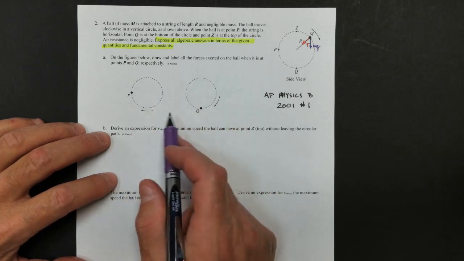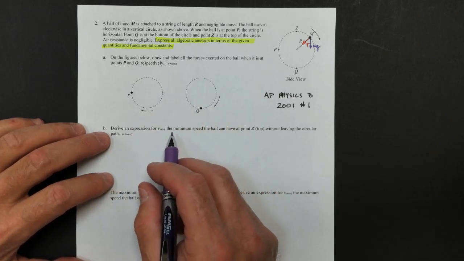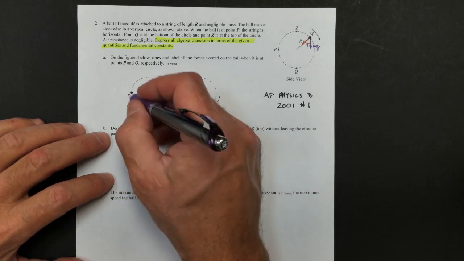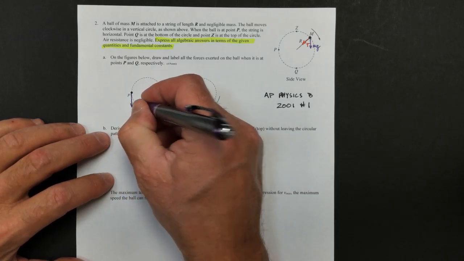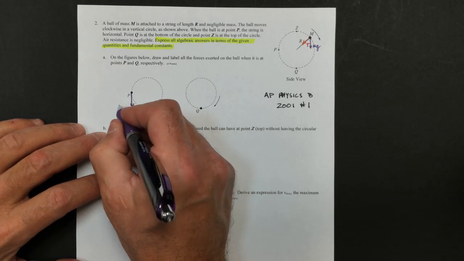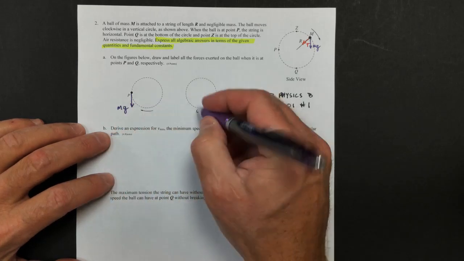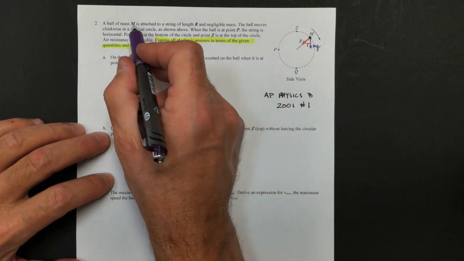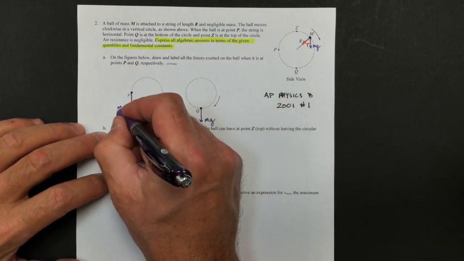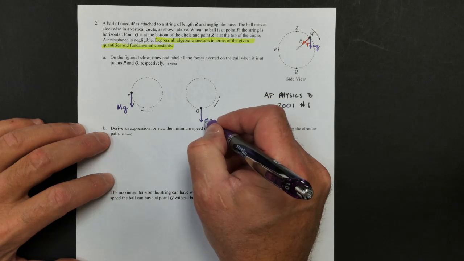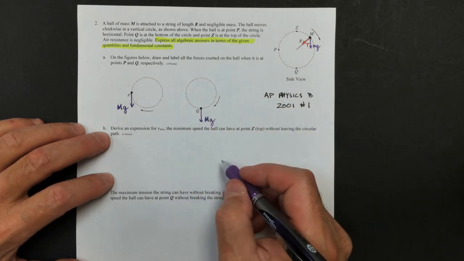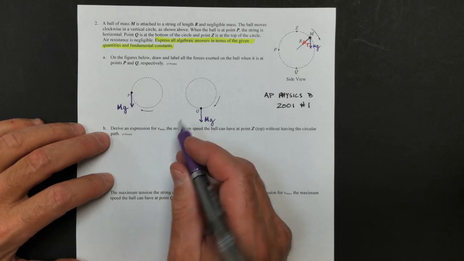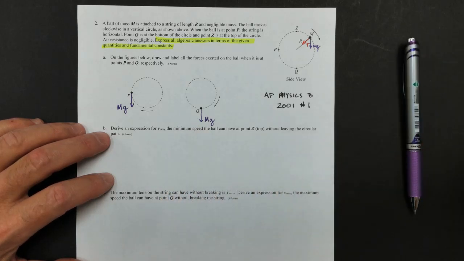First of all, the easiest one to remember is that gravity, the weight force, always points downward toward the center of the Earth. And because this is a vertical circle, we can label this one mg and label this one mg. Now they do show you with a capital M, so I really should probably use a capital M to show this as well. That would be the force on the object due to the acceleration due to gravity.